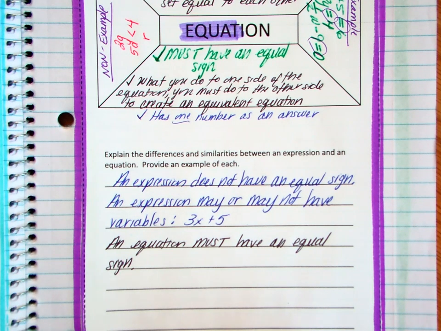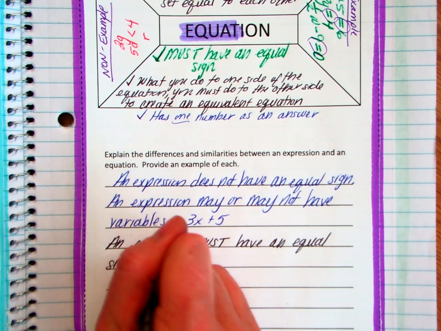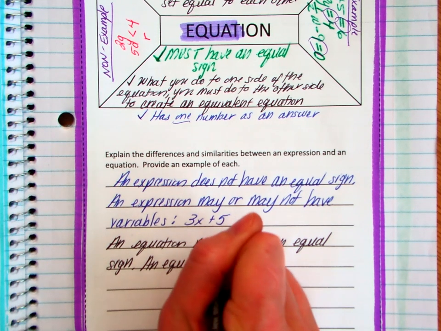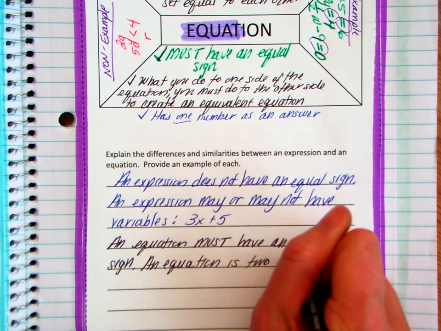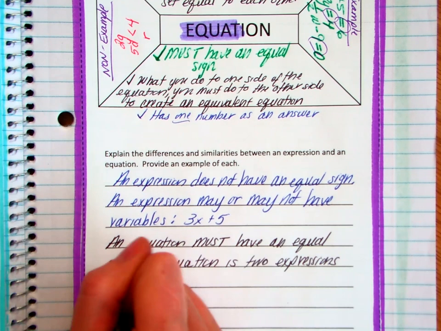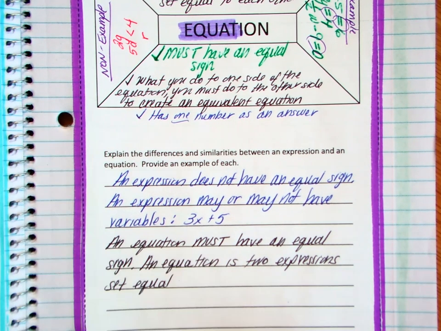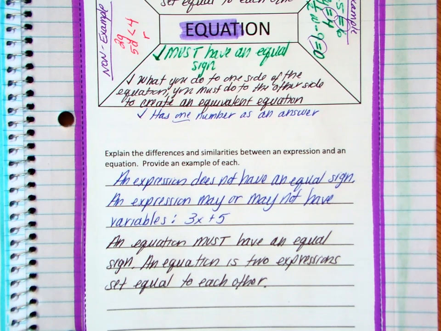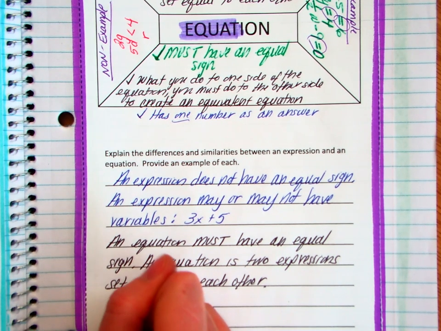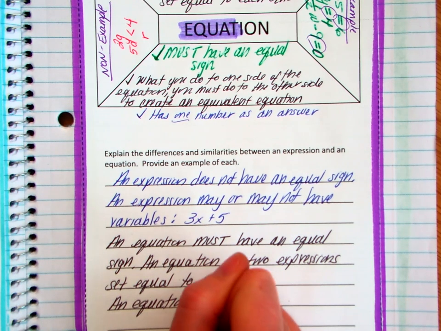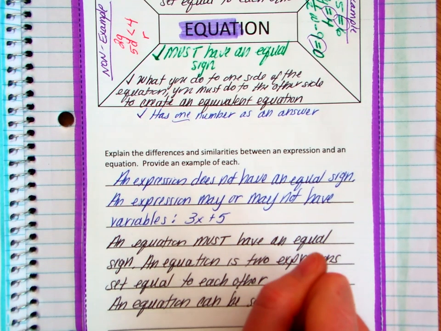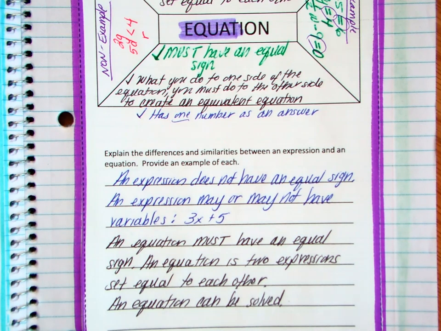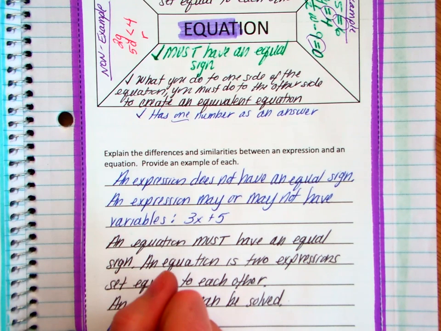An equation is two expressions set equal to each other. An equation can be solved, whereas an expression can be simplified.